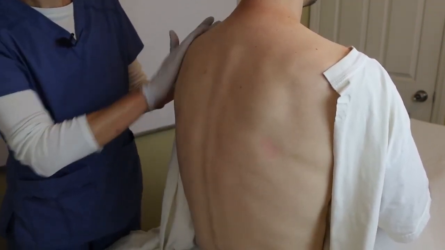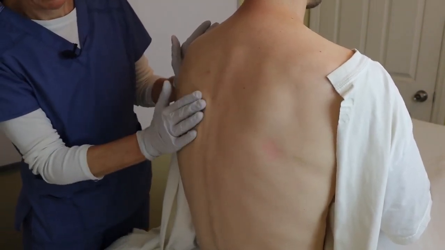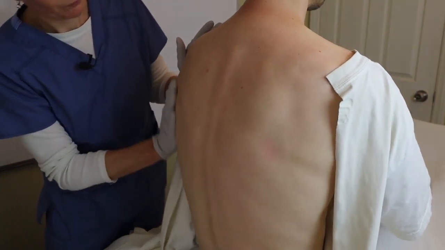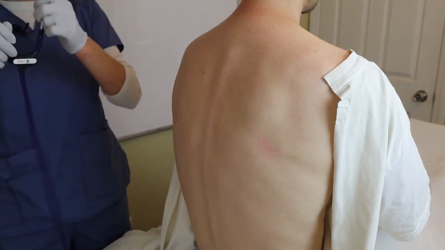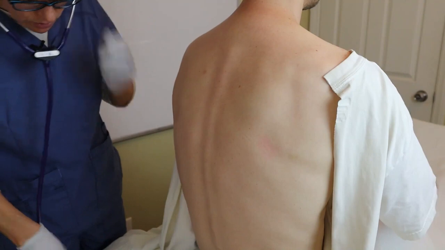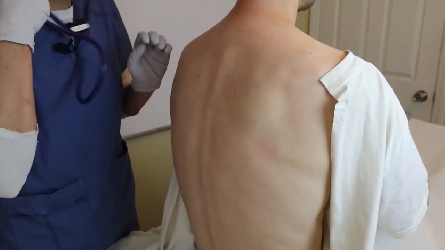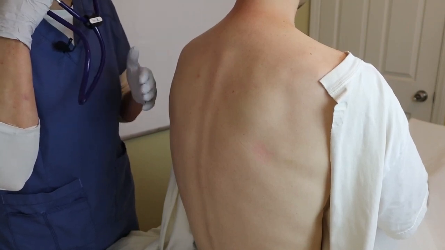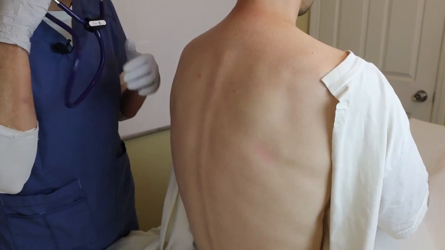And theoretically, you could do both sides at the same time. It's just a little bit more practical, I think, to do one side at a time and notice if there's anything unusual. And so now that we have done the inspection, I'm going to auscultate. So nice deep breaths again. Whenever I touch my stethoscope, I'll just make sure that I go a little bit slower so you don't feel dizzy. And if you feel dizzy, just let me know.